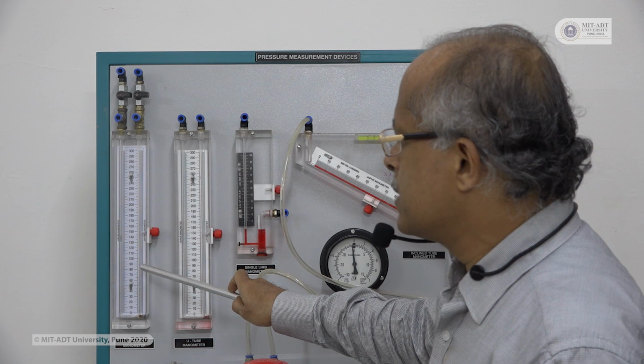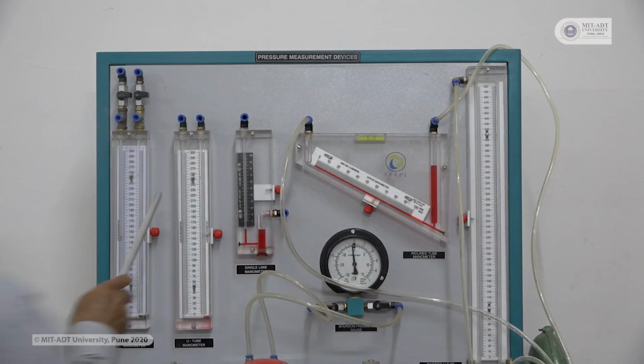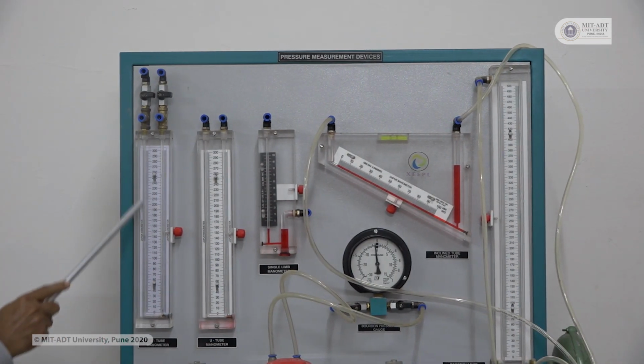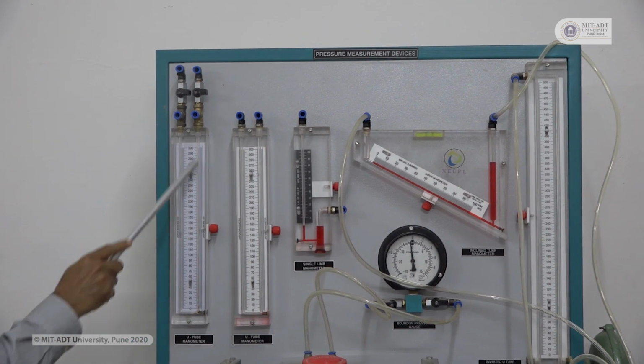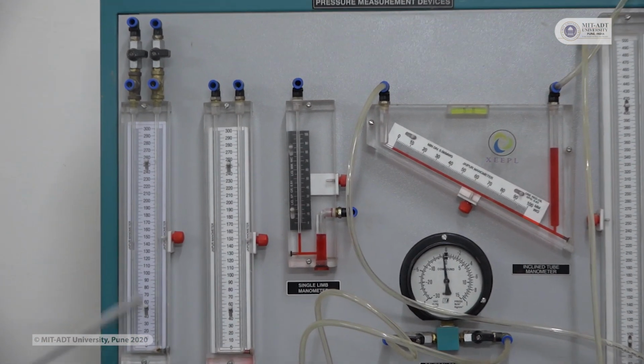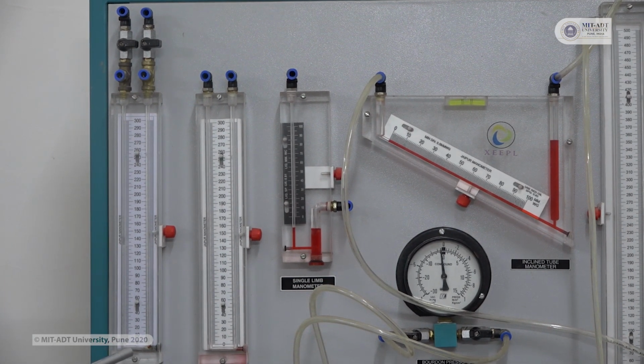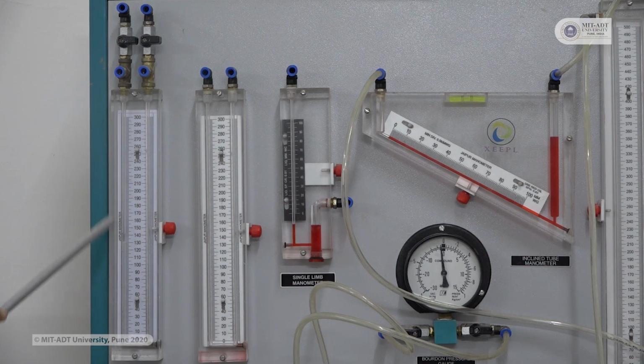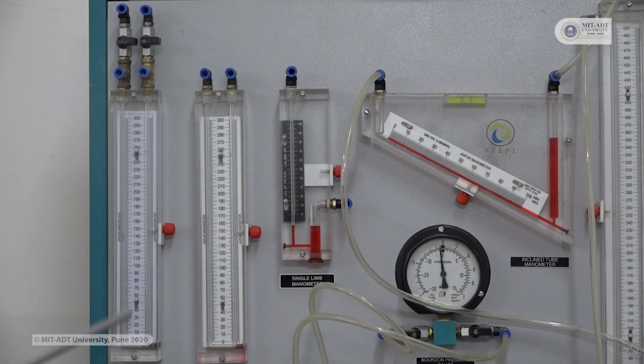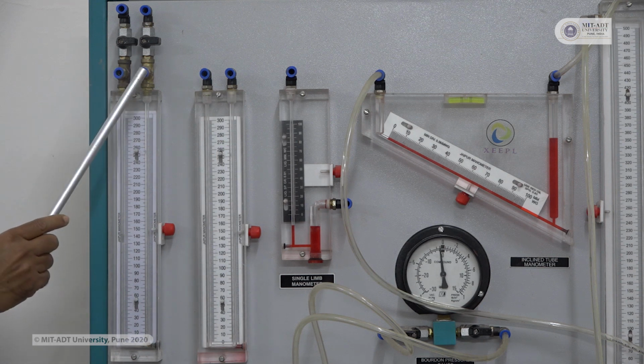U-tube manometer, the simple U-tube manometer. In this U-tube manometer, there are two limbs, the left hand side limb and the right hand side limb, and there is a scale. The scale is used for measurement of level differences. A fluid is placed in the U-tube. The fluid used in this manometer is known as manometric fluid, and its density should be higher than the density of the fluid whose pressure is to be measured. So these are the pressure tappings.